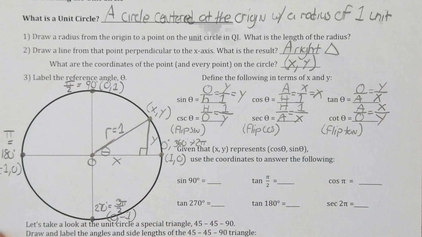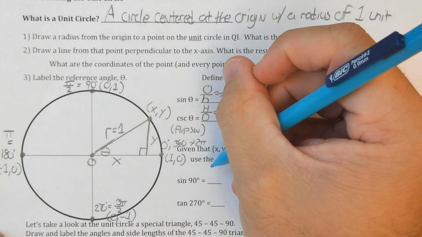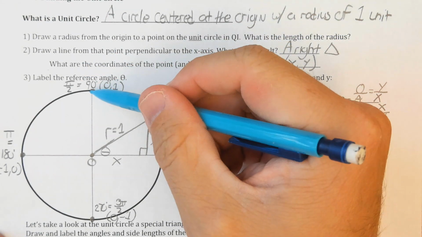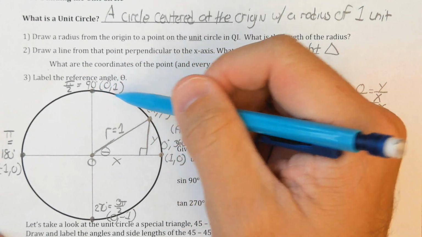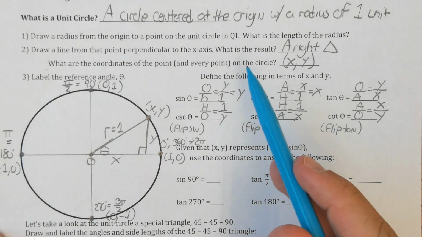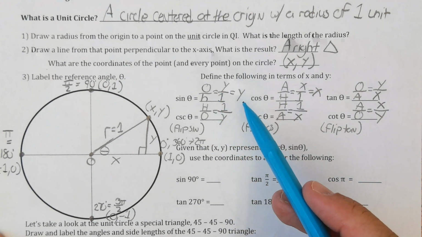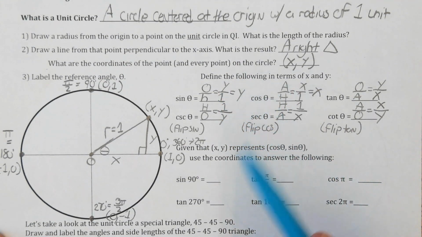Okay, so it wants me to find sine of 90 degrees. So I say, okay, 90 degrees. What is the ordered pair? It's (0, 1). Well, what's my rule for sine? Sine is literally equal to the y value.